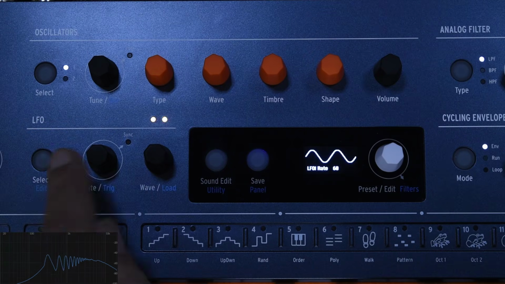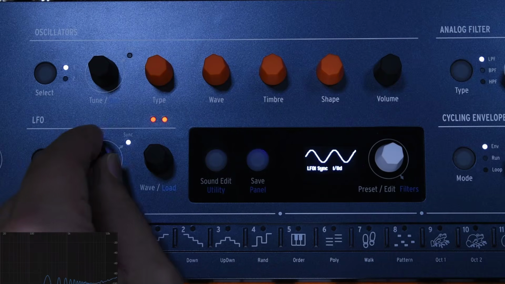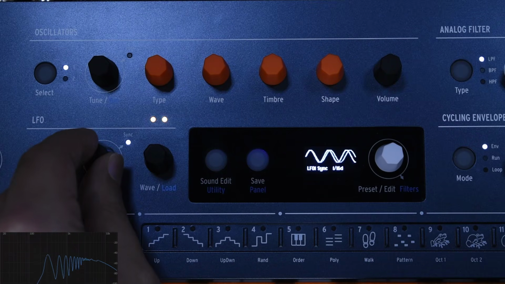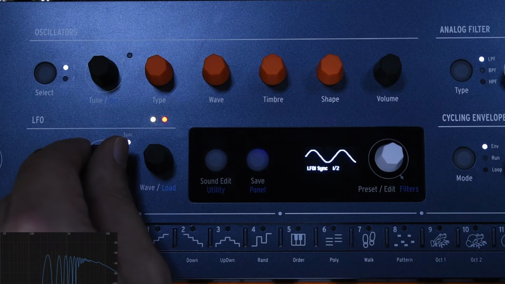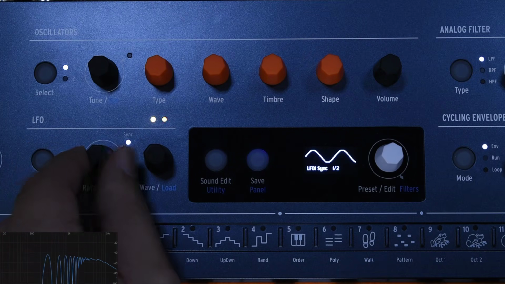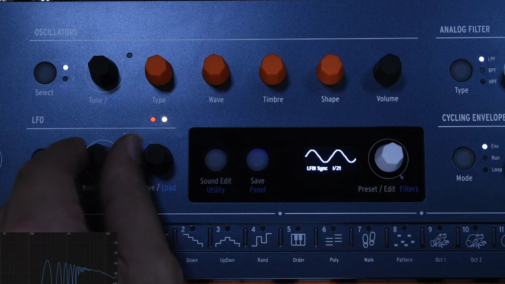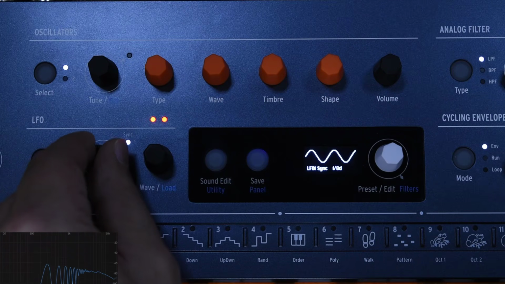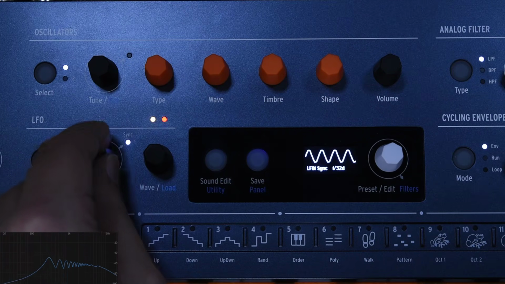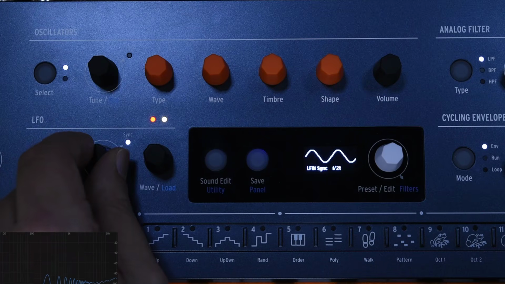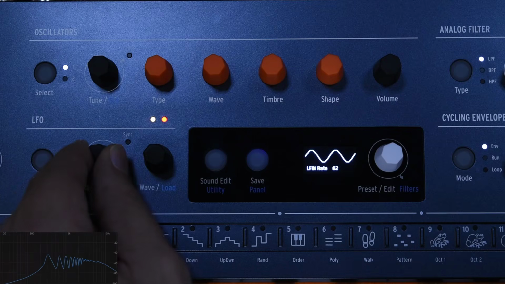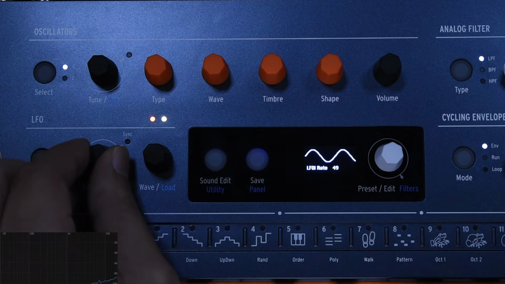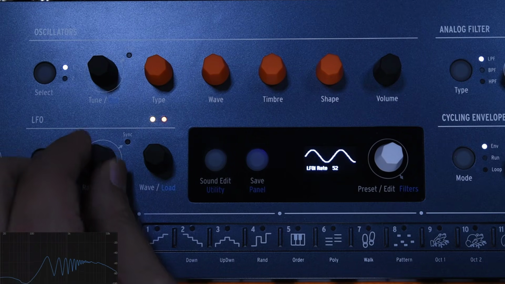Now, what if you want to sync? Notice it says sync right there. So if I push it, it's gonna change to sync. So now it's gonna sync to whatever tempo you have on your synthesizer. And notice that at first you get straight, then if I keep moving forward, you get dotted, and then you get triplets, and so on. I'm telling you this because there is a way to change this, and I'm going to tell you in a minute. If you push it, it's going to turn it off and go into free mode. I'm going to go a little bit slower, somewhere around that.